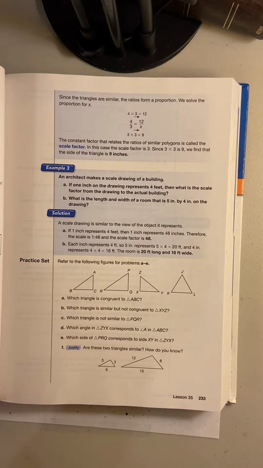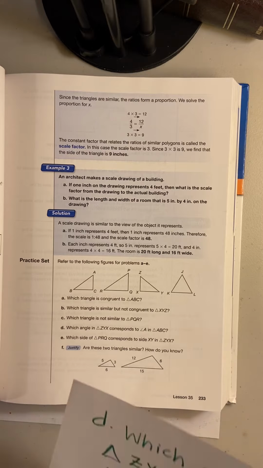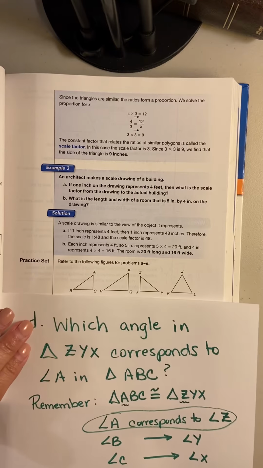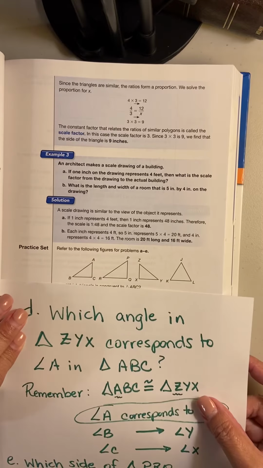All right, let me go on to D. Hopefully you guys are getting those first three. They're not terribly difficult, but it can be a little bit technical when we start talking about congruent points and congruent sides and angles and all that stuff. That's where D comes in. Let's go ahead and read it.